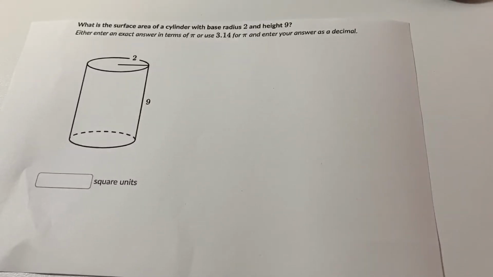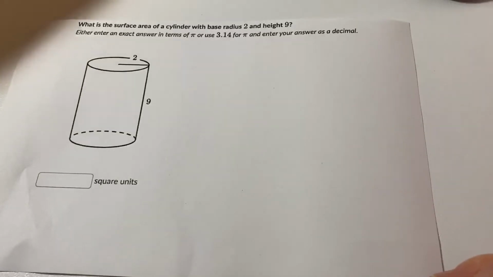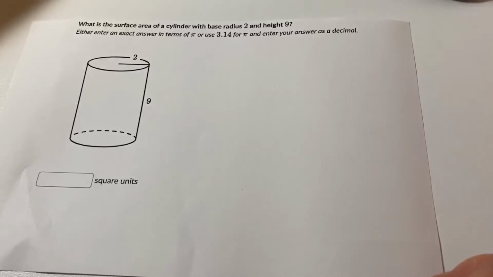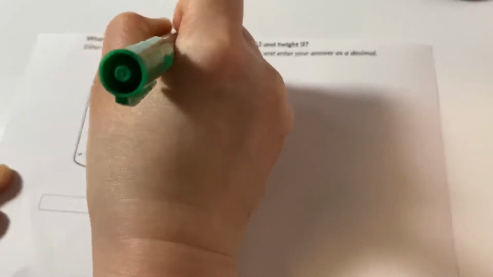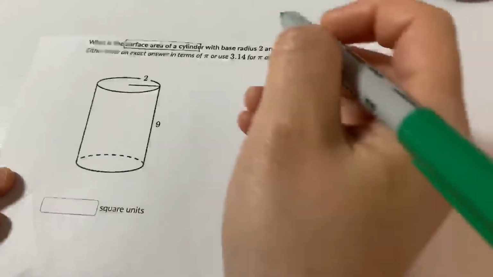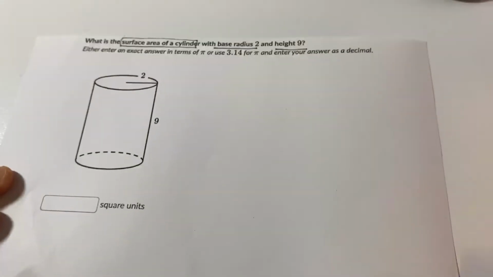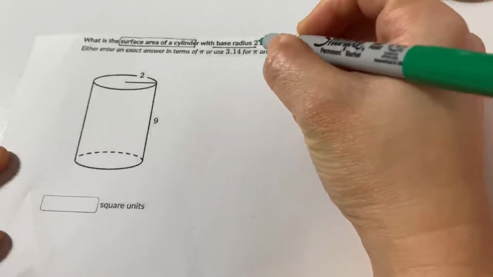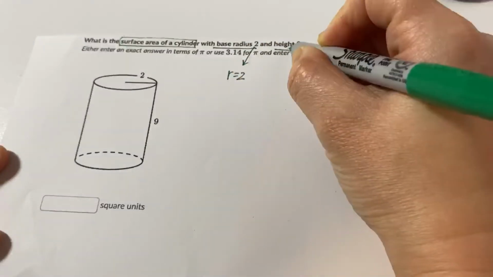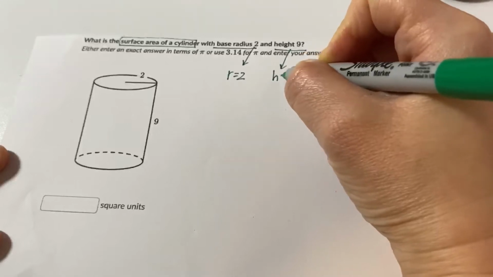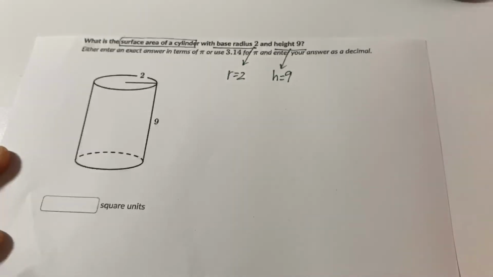This is part 2, the common misconceptions that students had on the Khan Academy problems. Okay, so in this problem, we're looking at what is the surface area of a cylinder with a base radius 2 and a height 9. So just like we did in the other problem, we're going to use our abbreviation. For radius, we're going to use r equals 2, and for height, we're going to use h, and it equals 9.